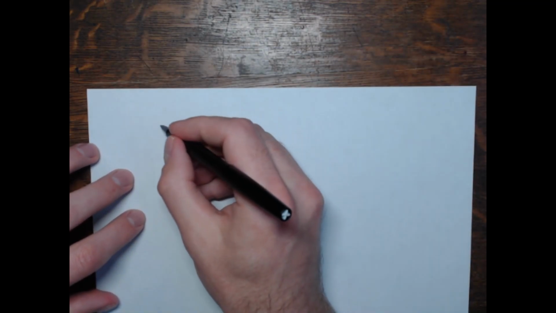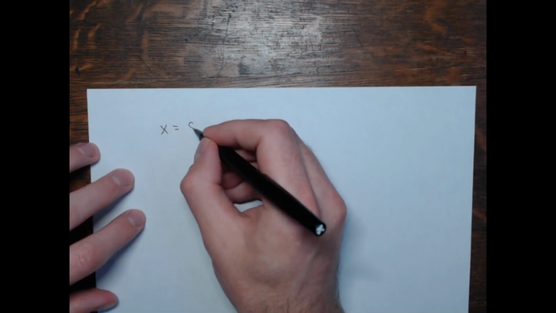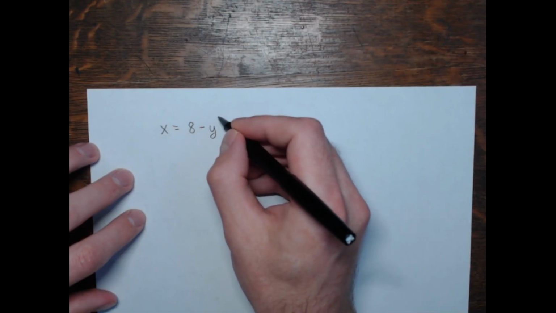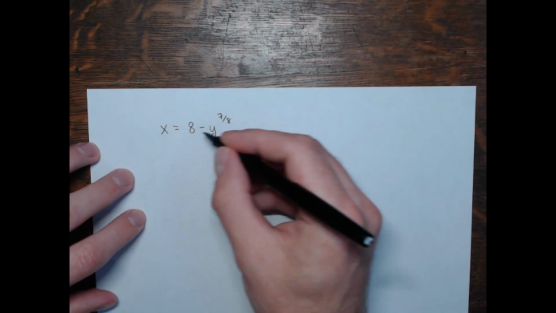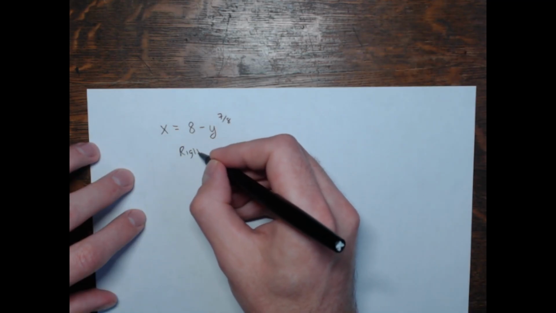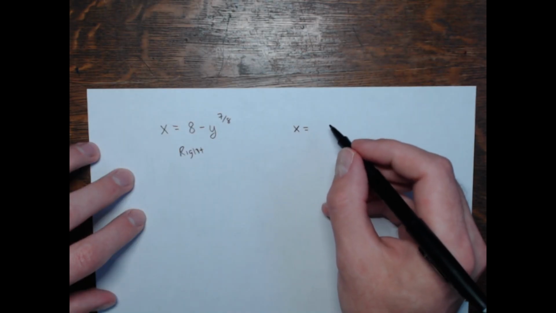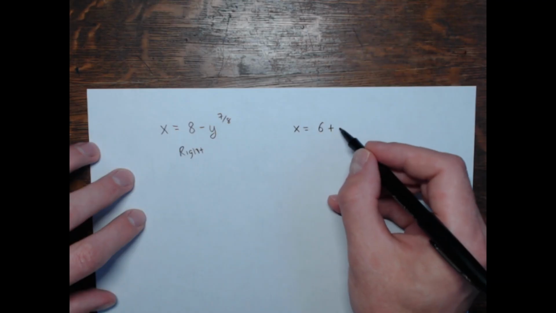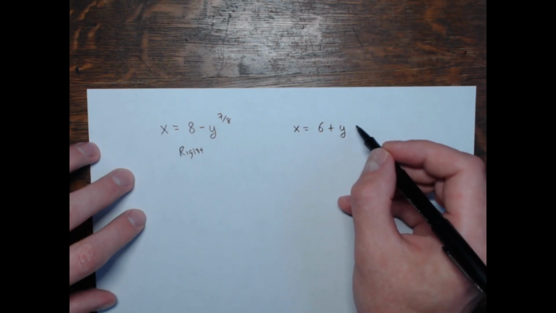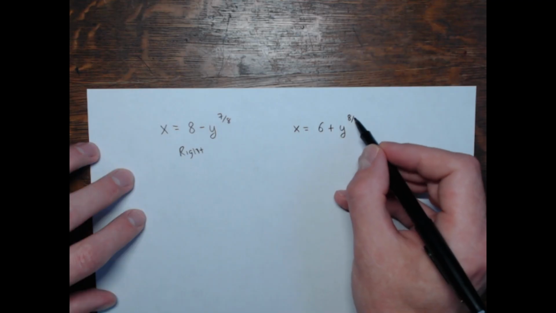So again, the right curve would be x equals 8 minus y to the 7/8. This is the right curve. Left curve, where the x coordinates in terms of y would be x equals 6 plus y to the 8/7.